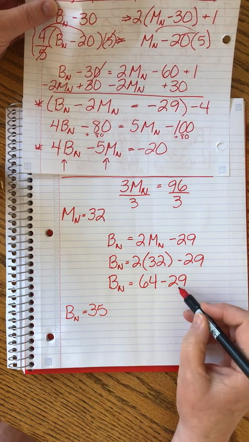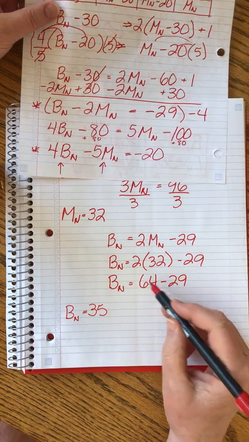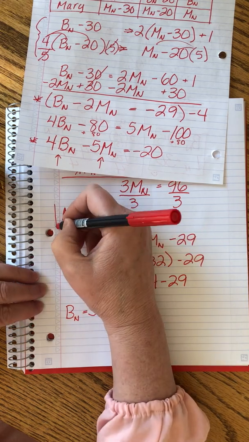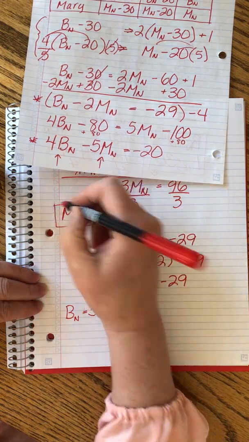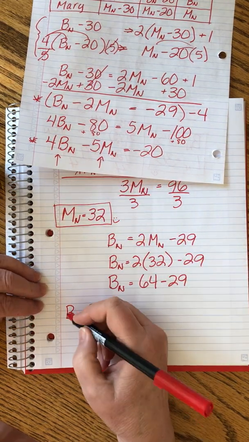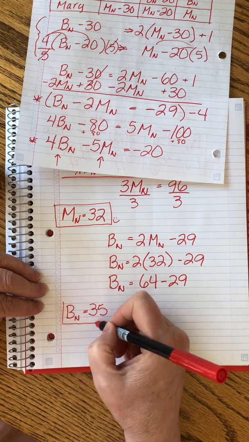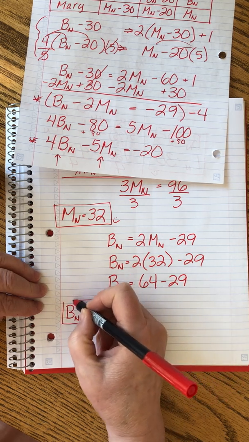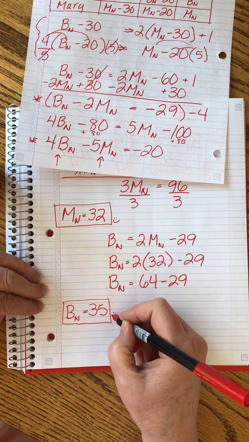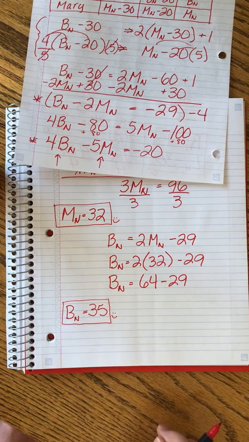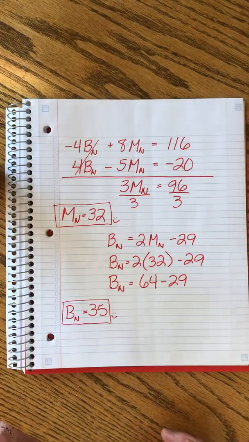Right? Because this is almost 30, 34, one more, 35. Yay, these are the right answers. That's how old they are. Mary is 32 and Barbie is 35. Barbie and I are a few years more than 35 years old, but it's okay. It's just a problem. Yay!